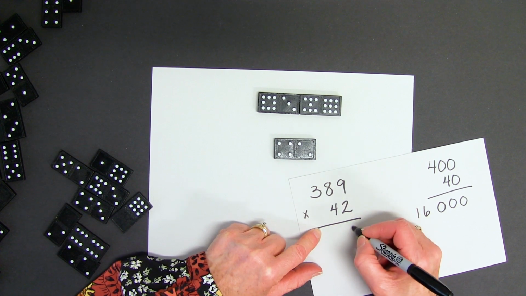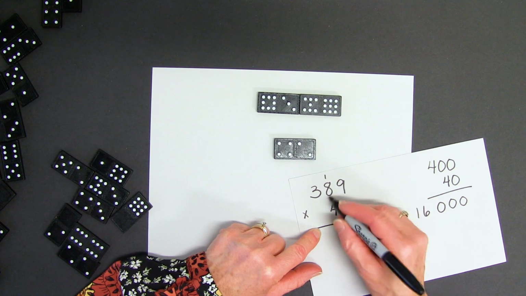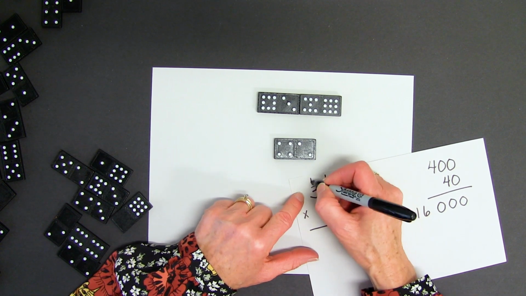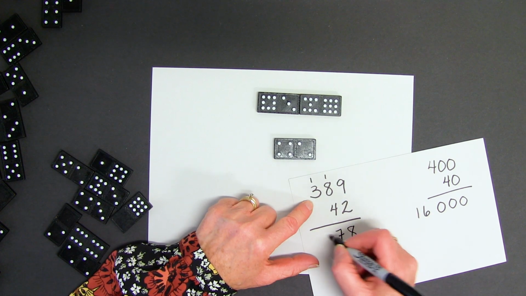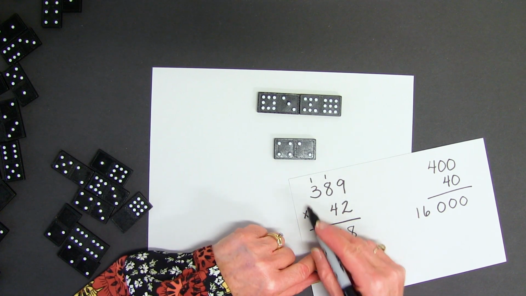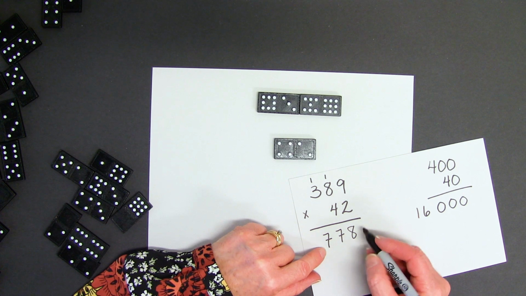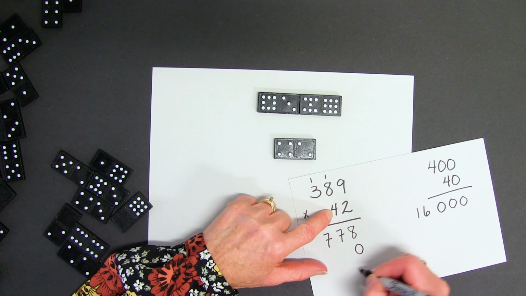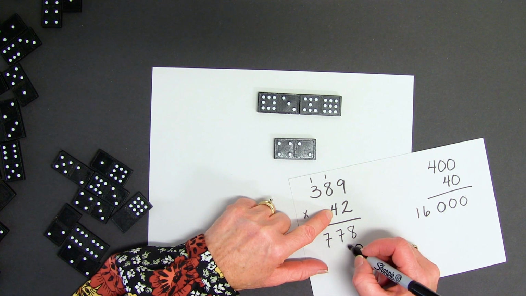2 times 9 is 18. 2 times 8 is 16, plus 1 more is 17. 2 times 3 is 6, and 1 more is 7. So right now I'm at 778. Now, because I'm multiplying 4 tens, I'm going to put the 0 there.